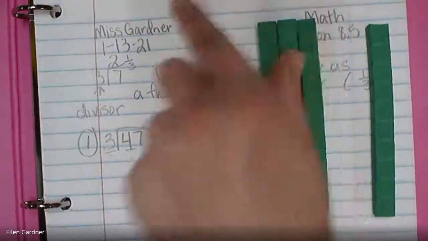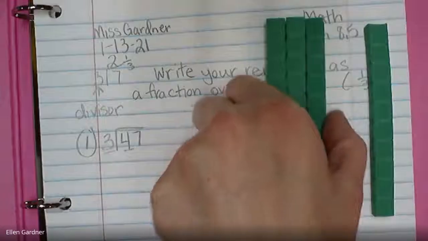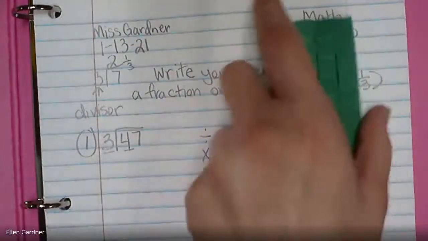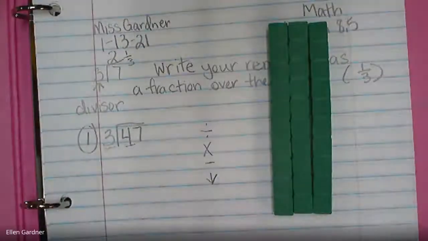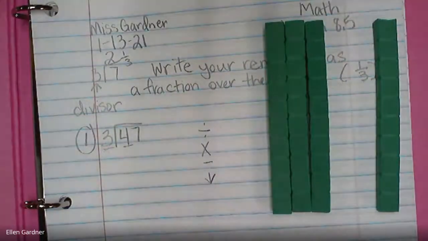No. So we have one group of 3 in the number 4. Can you see that? Here's one group of 3 in 4 total 10 blocks. We have one remaining, though, that we're going to divide out later. Does that make sense, Josiah?